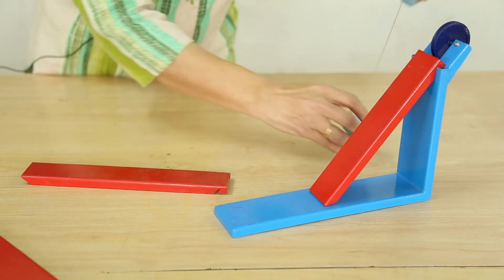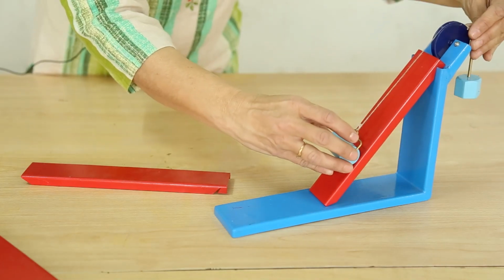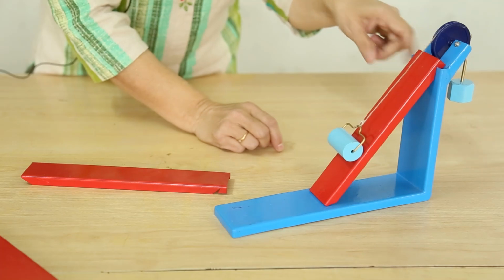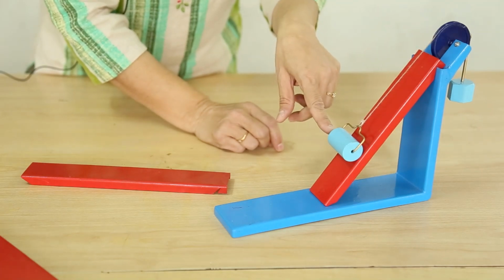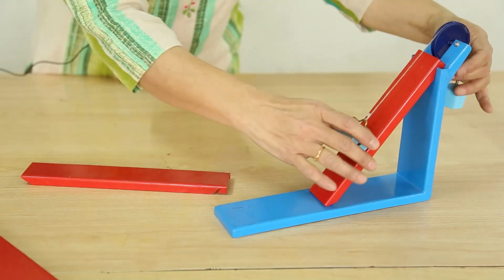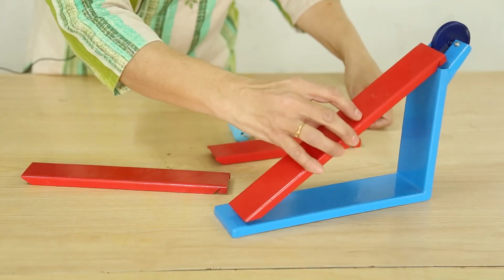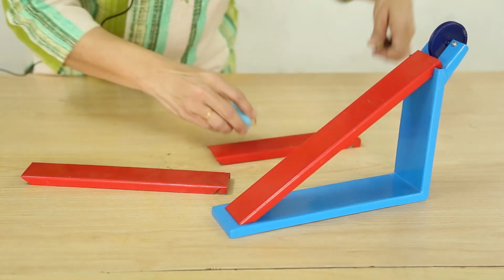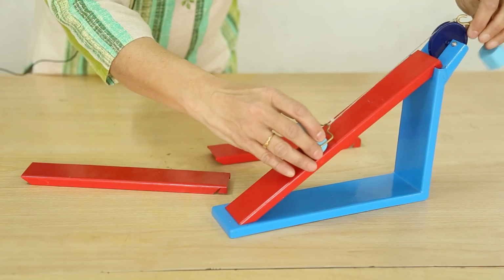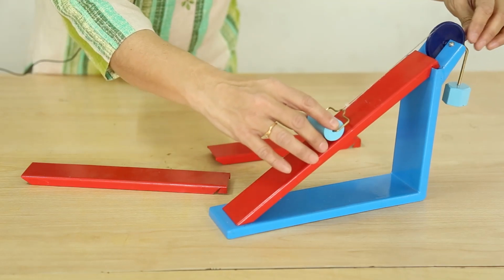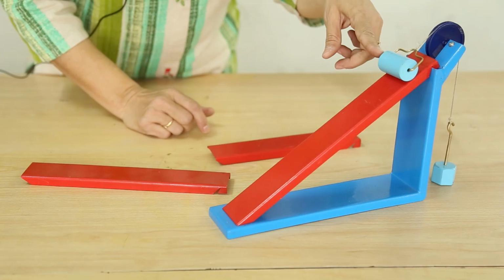This is the third one, and just watch what happens. Here this small weight is not able to lift this at all. So, what happens? When the slope is very steep, it is not easier to lift, and when the slope is less, you see it can be easily lifted.